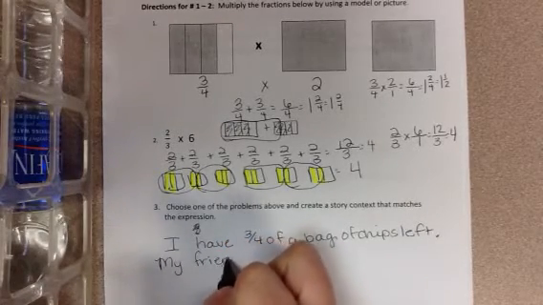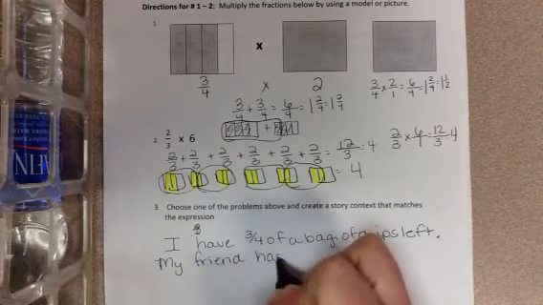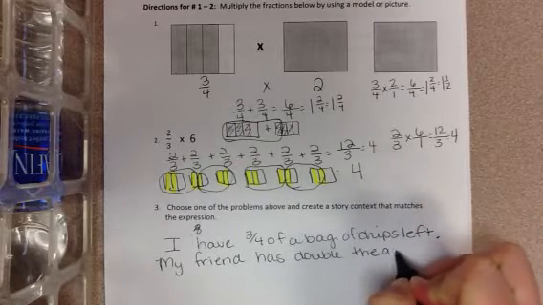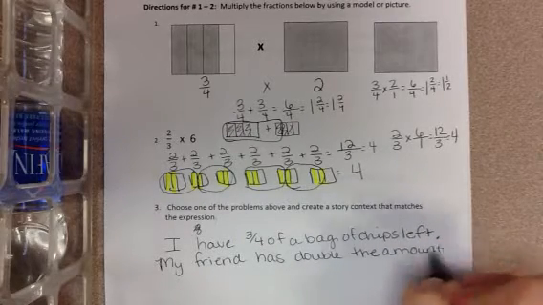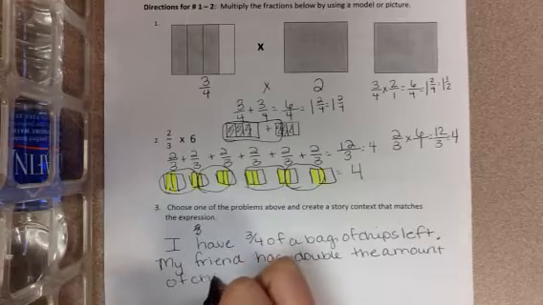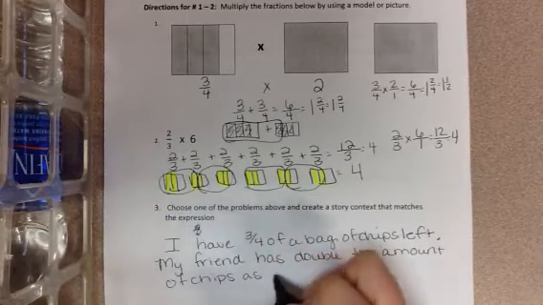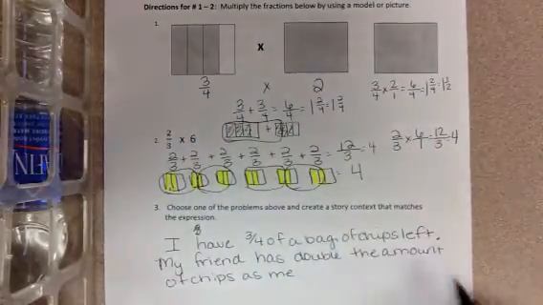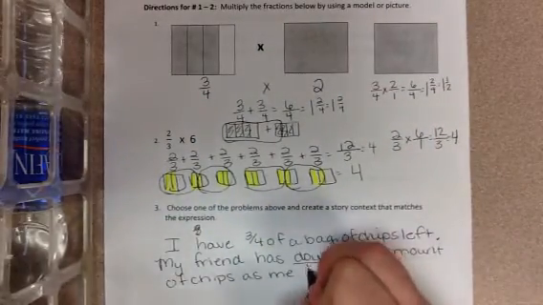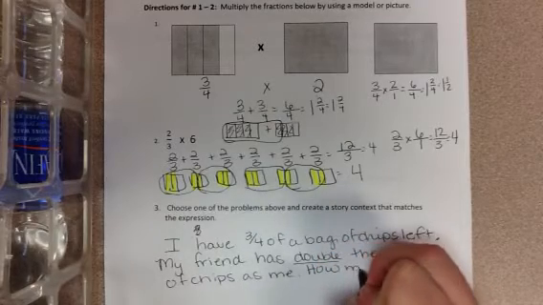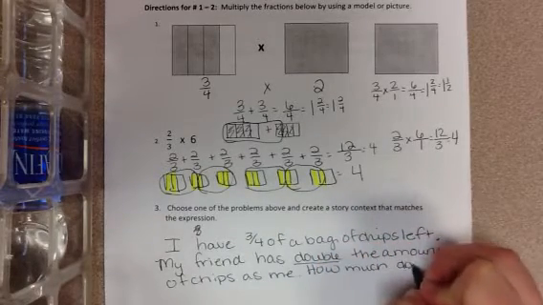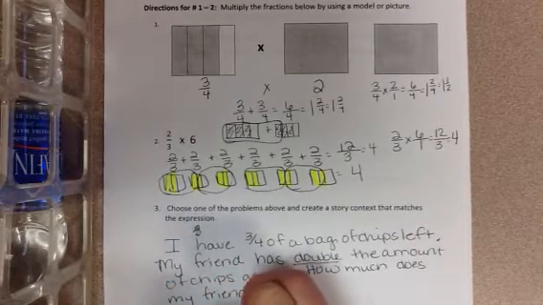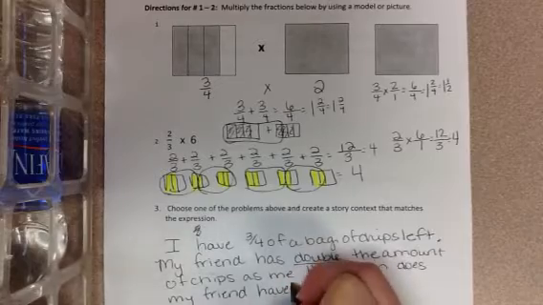My friend has double the amount of chips as me, because times 2 means to double it. How much does my friend have?